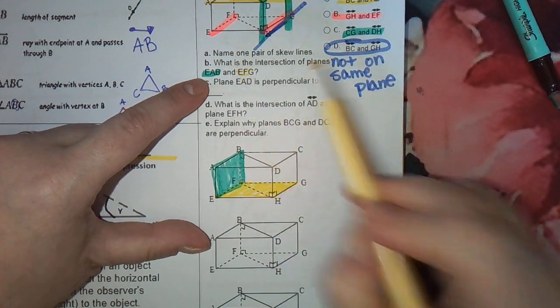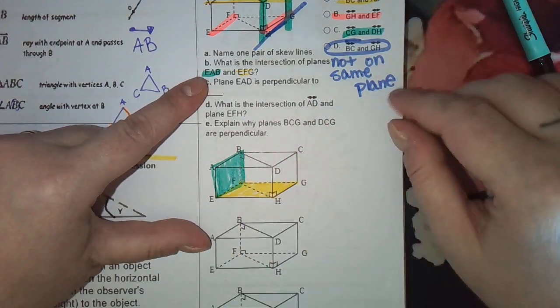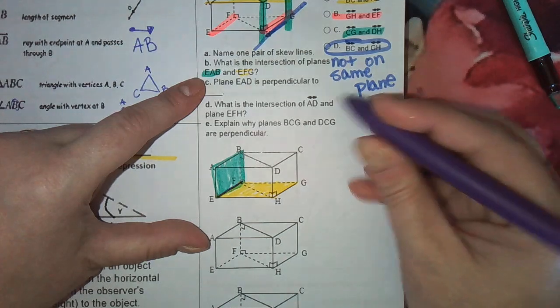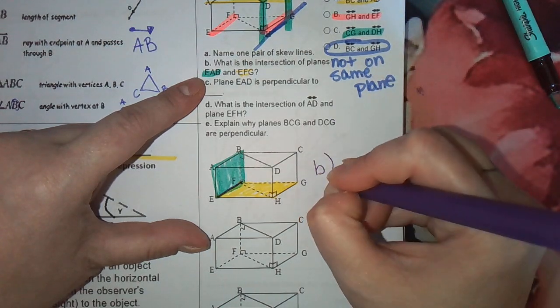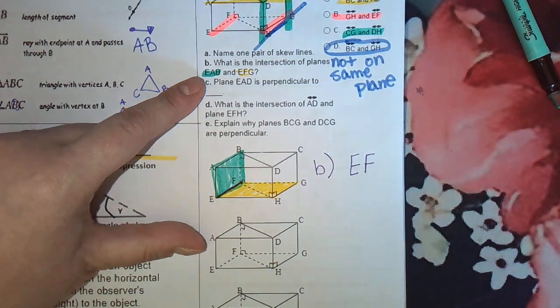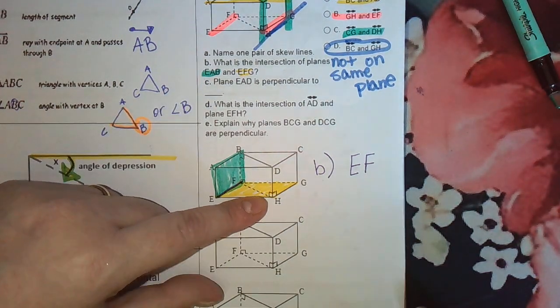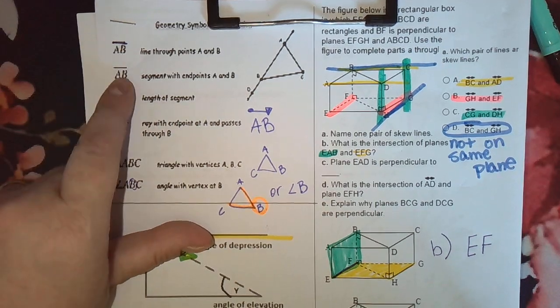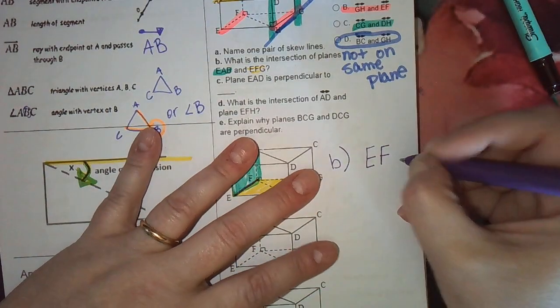And it says, what is the intersection? Well, where do these cross? They touch right here at EF. So part B is going to be EF. And that's not a ray, that's a line segment. So remember, for a line segment, we can either write EF or EF with a little line on top of it.